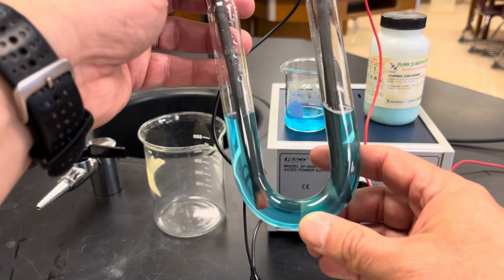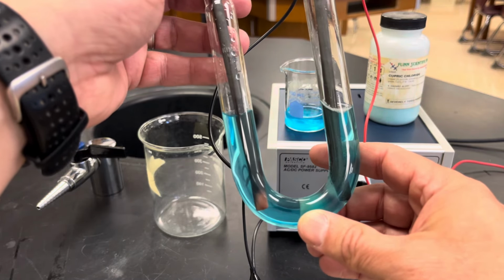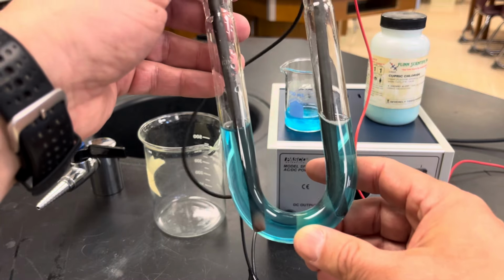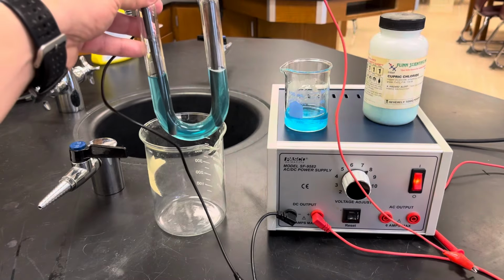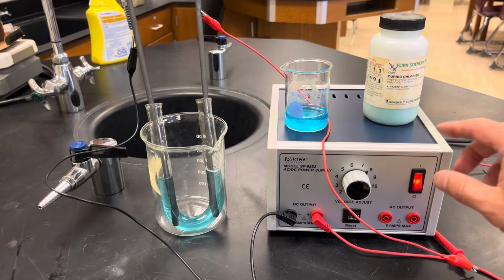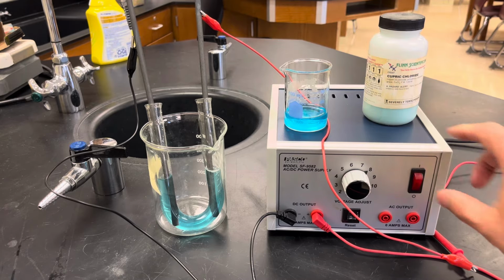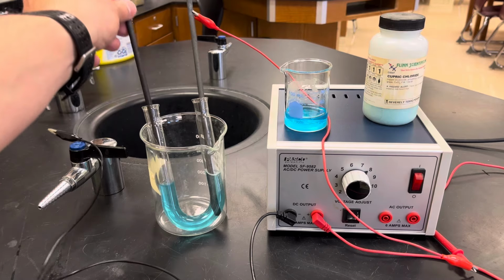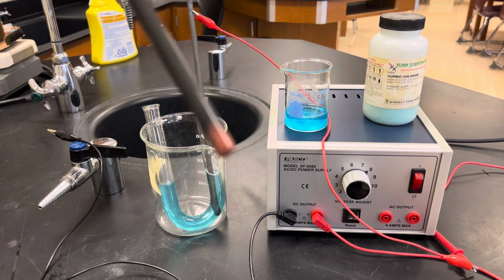Here, let me press it towards the glass, okay? So that you can see that we're forcing this chemical reaction to take place, okay? So I'm just gonna set it back here into the beaker, okay? And I'm gonna turn this off just for a second, and I'm gonna show you that production of the copper. So I'm gonna pull it out, okay? And you can see that copper.